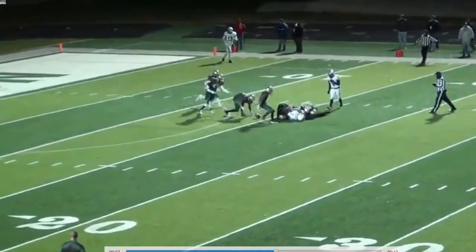So the ball is thrown. It looked like the receiver is in the process of making a catch, and he gets hit. And then the ball falls onto the ground. The gold book actually references this. It says if a player has control of the ball in the act of making a catch and comes to the ground and loses it, it's incomplete. The catch must survive contact with the ground. And it also says if he's upright and immediately hit, he must maintain control of the ball or it's an incomplete pass. Okay? Go through and check this one more time.